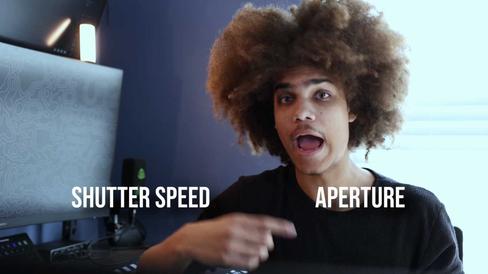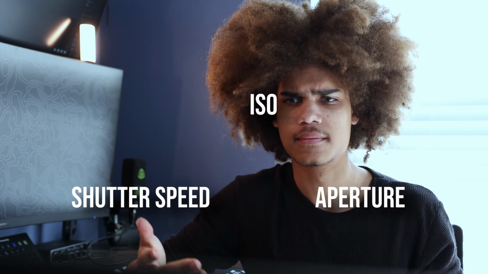filmmaker. Now today, we'll be talking about the exposure triangle and how it can affect your image to take your video from looking like this to looking like this. If you've used a camera before or taken any photojournalism class, then you may be familiar with terms like shutter speed, aperture, or ISO. These are the three camera settings that control how exposed your image is to light.